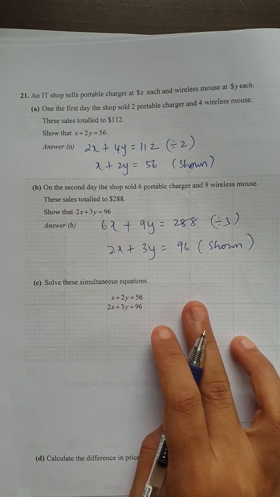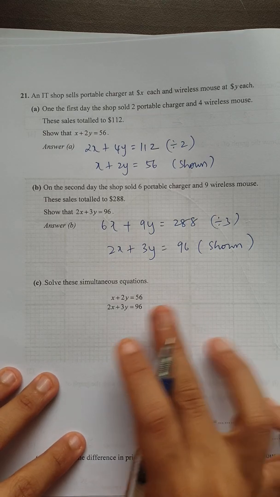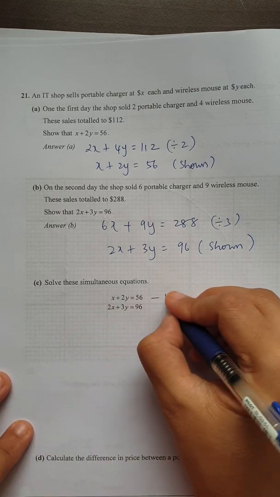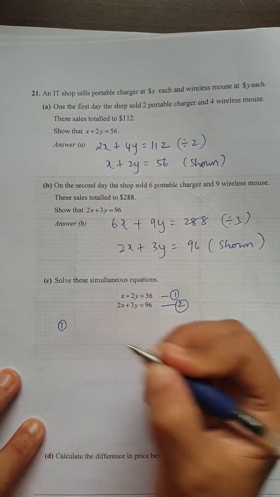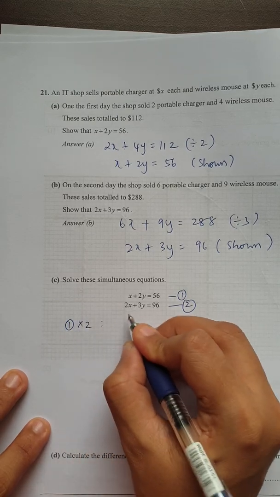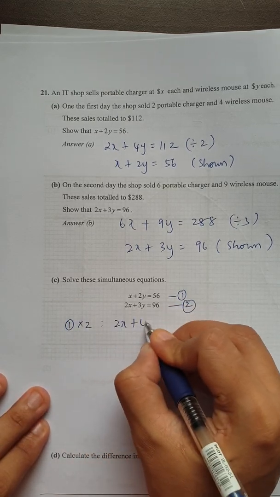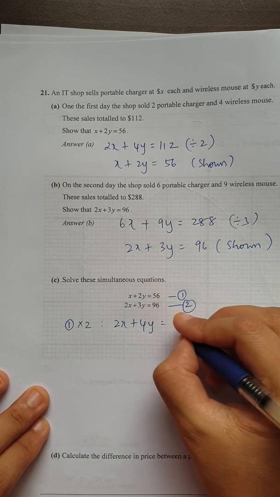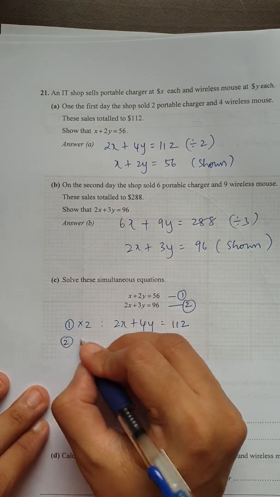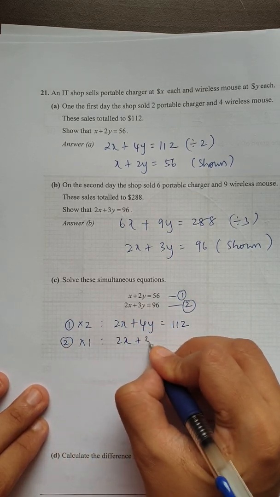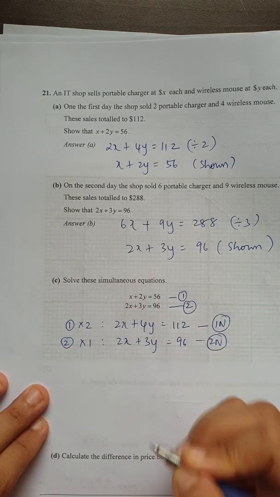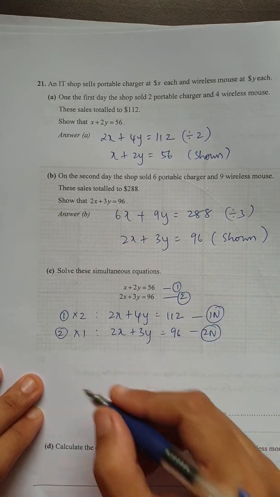So for this simultaneous equation, I'm going to make the, say, x the same. If I make x the same, this is equation 1, equation 2. Equation 1 times 2 is given by 2x plus 4y equals 56 times 2, which is going to be 112. So the second equation just times by 1, 2x plus 3y equals 96. So this is my 1 new equation, 2 new. Okay, or you can label it as 3 and 4, whichever you want.